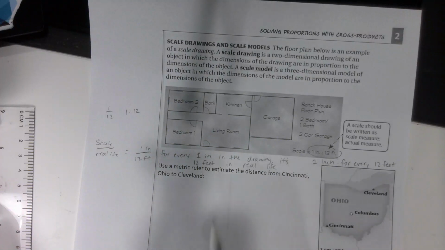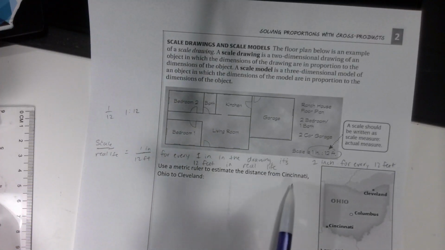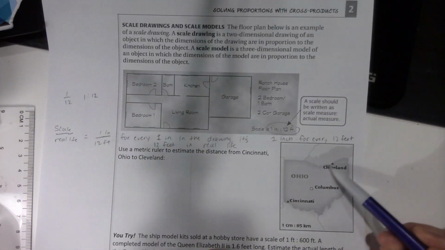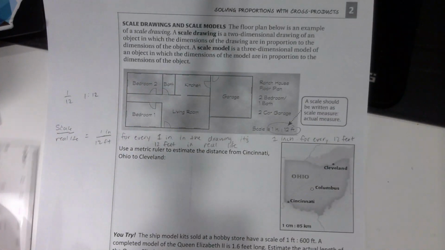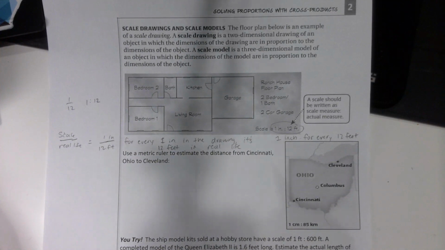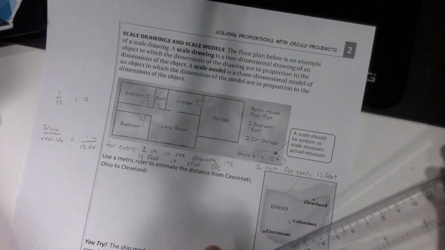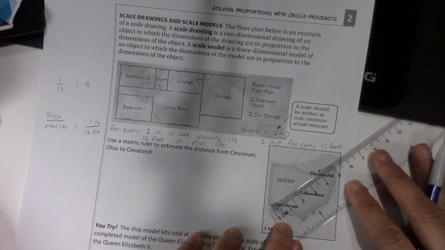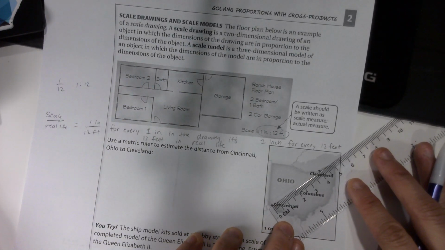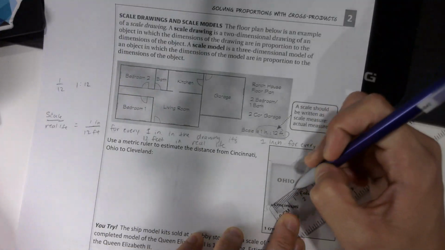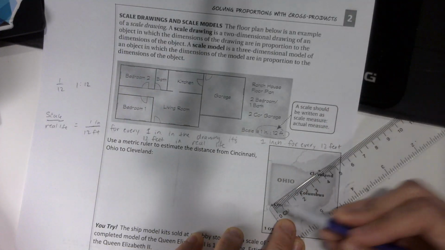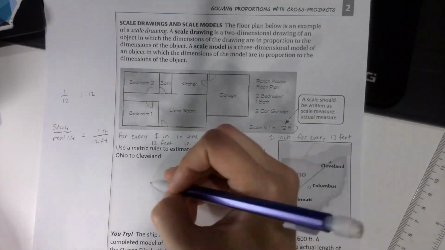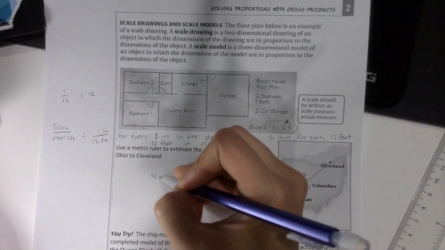Okay, use a metric ruler to establish the distance from Cincinnati, Ohio to Cleveland. So we have Cincinnati, Ohio to Cleveland. If you have a ruler on you, feel free to try for yourself. If not, no worries. So we have a ruler. We go Cincinnati to Cleveland. I'm just going to draw it, because why not? Right, we can see 0, 4, so we have 4 centimeters.